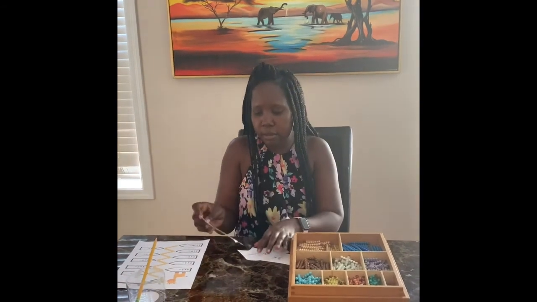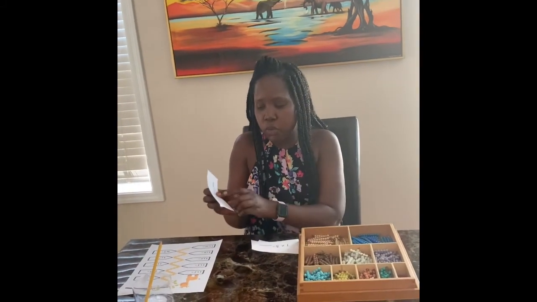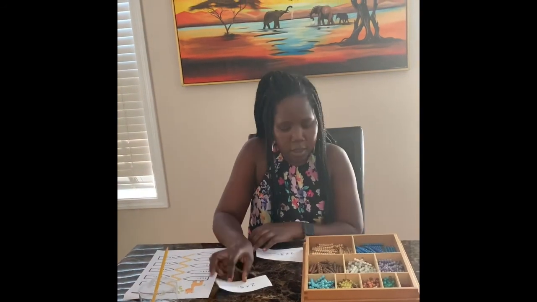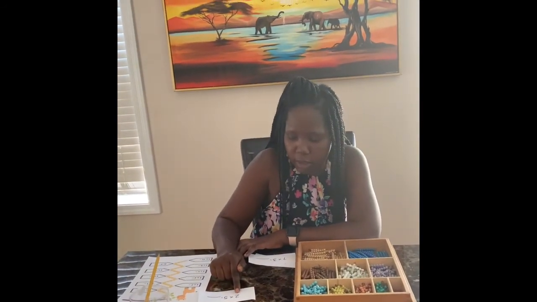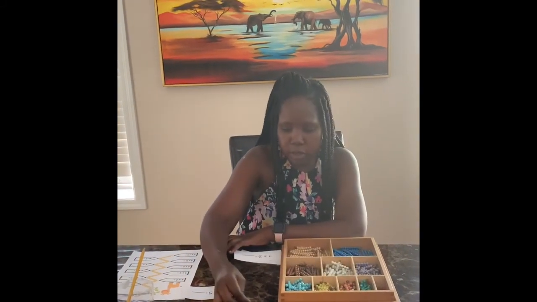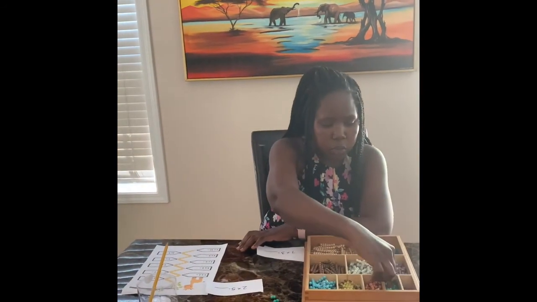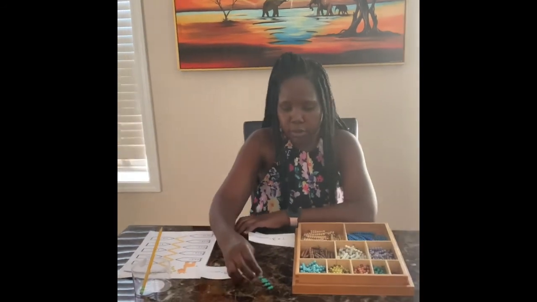This problem here says 2 taken 5 times, and that's another thing where we have to use the language. Instead of saying 2 times 5, for the primary students we say 2 taken 5 times. So we're going to get 2 and take it 5 times. We look at the box and say this is 1, this is 2, so we're looking for 2. 2 taken 1 time, 2 taken 2 times, 2 taken 3 times, 2 taken 4 times, 2 taken 5 times.